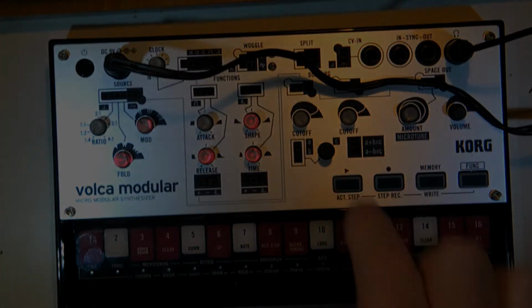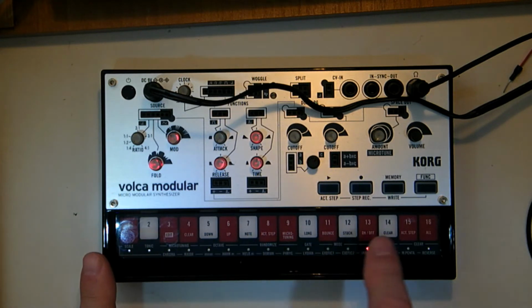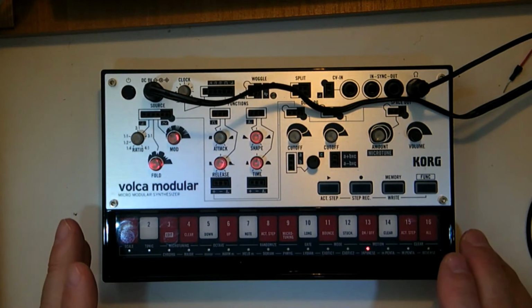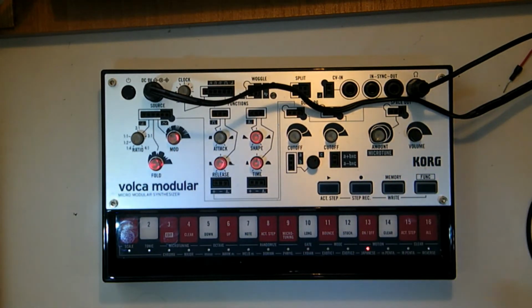All right. A sequence can have up to 16 steps, right? No. It can have up to 256 steps, 16 times 16, because I can chain some or all of these 16 memory locations to one super huge monster sequence. To do so, well, no, at first I'll demonstrate this. I activate location number 10. Let's listen to it.